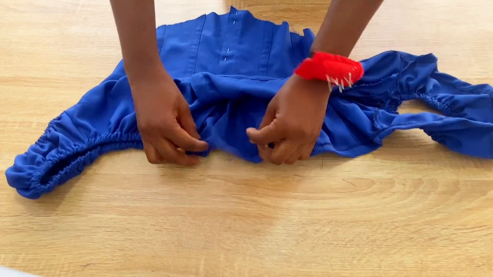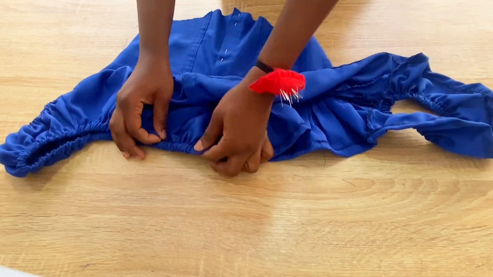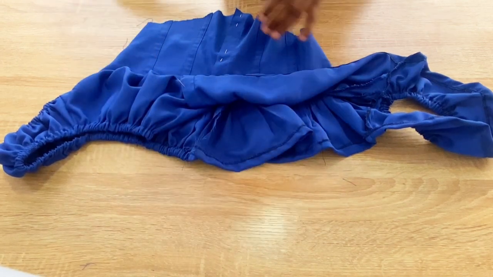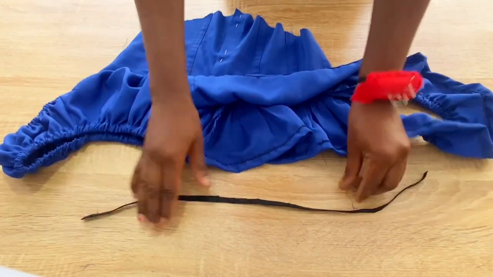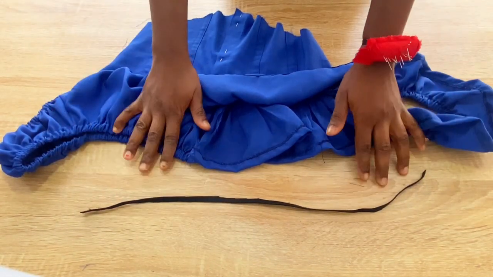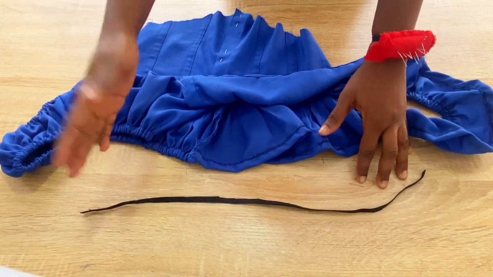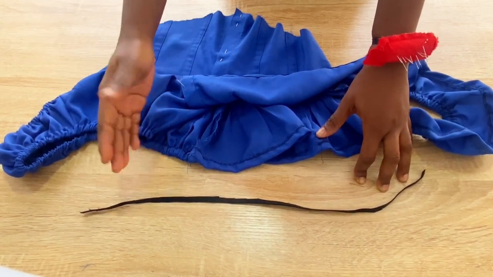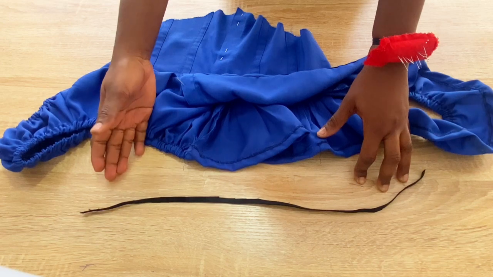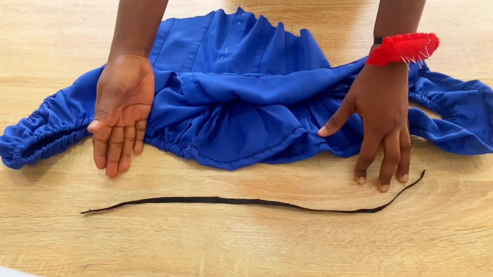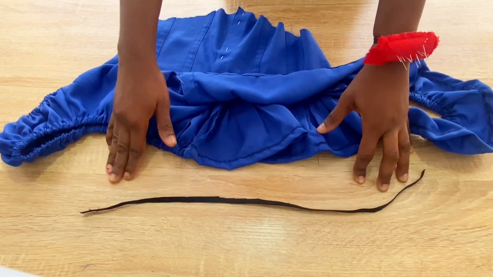You're just going to fold it in with 1/2 inch to create a channel for the elastic. To determine the length of the elastic you are going to cut out, take your round shoulder with arms measurement, your round shoulder together with arms, just the same way you take your off shoulder measurement, that you take it together with your hand. Take that measurement.